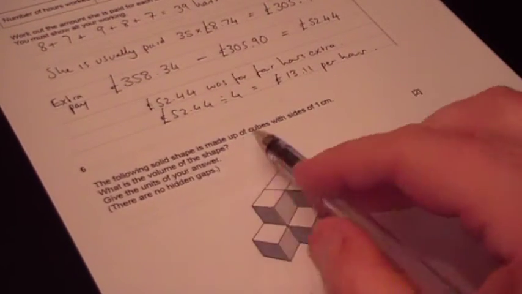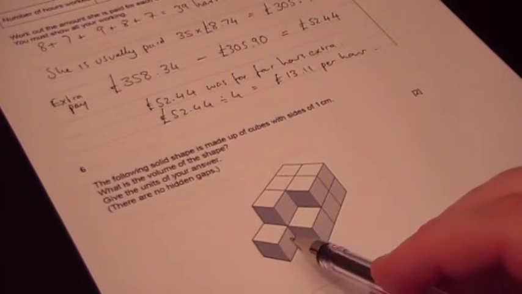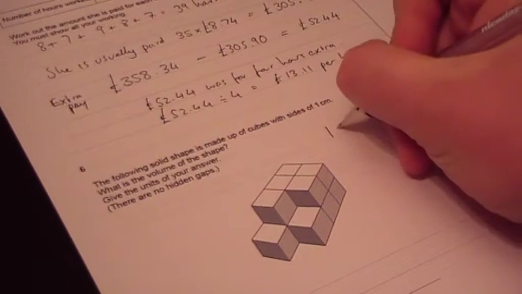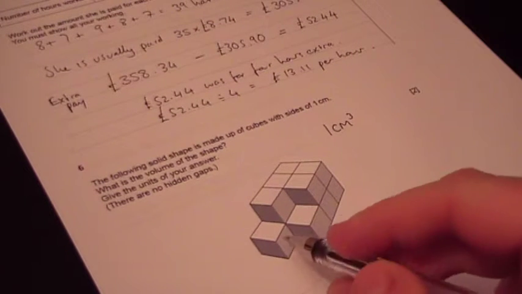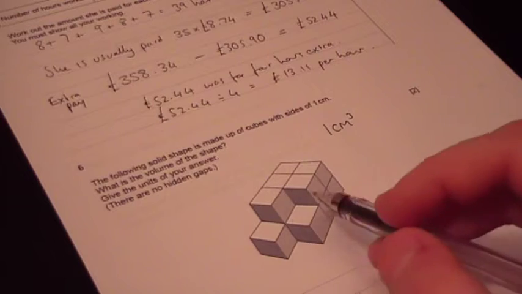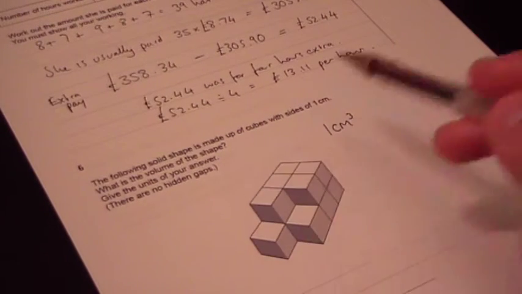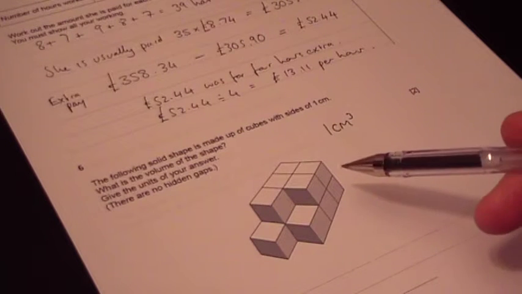The following solid shape is made up of cubes with sides of 1 centimetre. So these are 1 centimetre cubed things, and this is what I said earlier, that's about the size of a dice. So imagine making this solid out of dice. What is the volume of the shape? Give the units of your answer. So this is a count the cubes question.